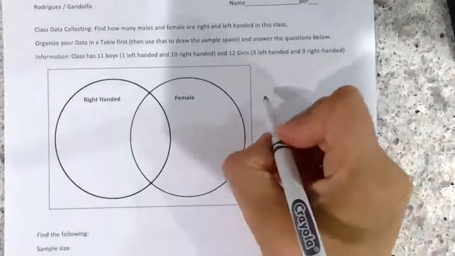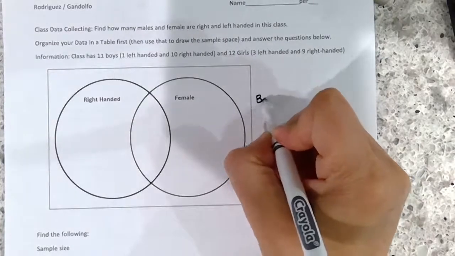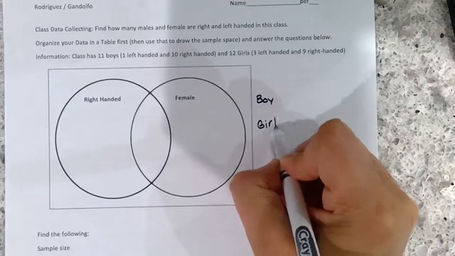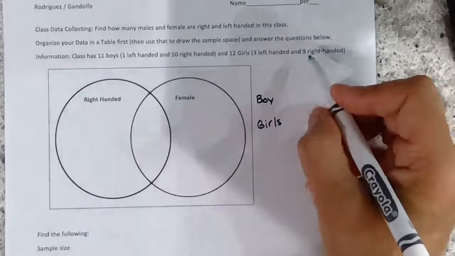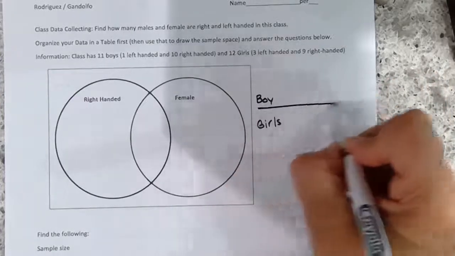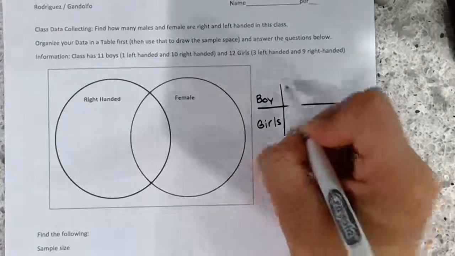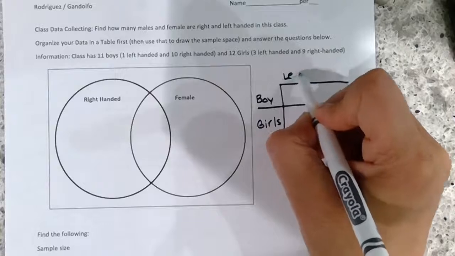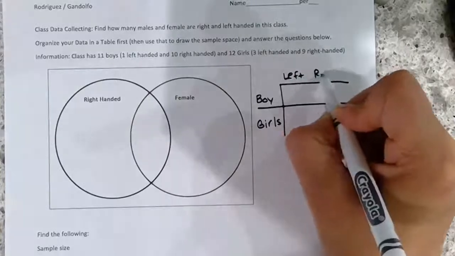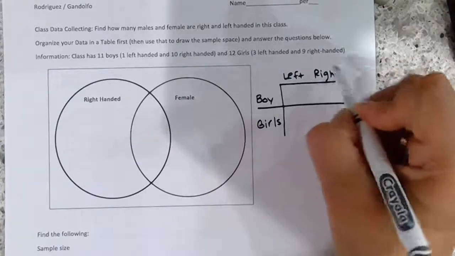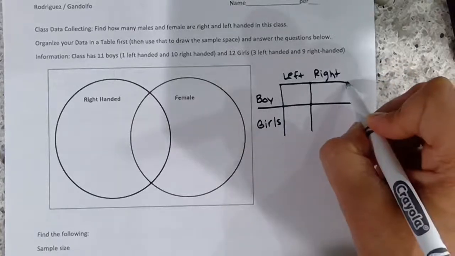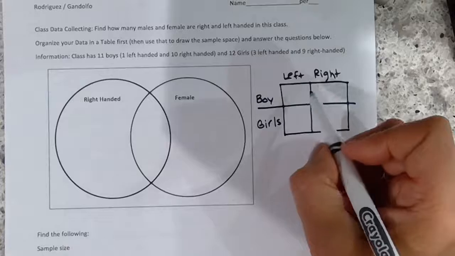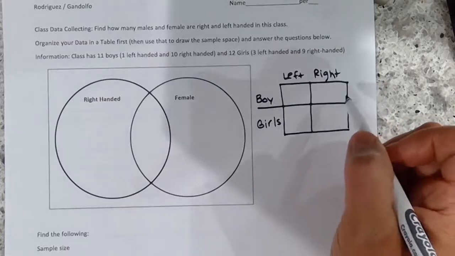So you have a class, you have some boys, you have some girls, and they are left-handed and right-handed. So we have left-handed, right-handed, and then you'll have your totals at the end.